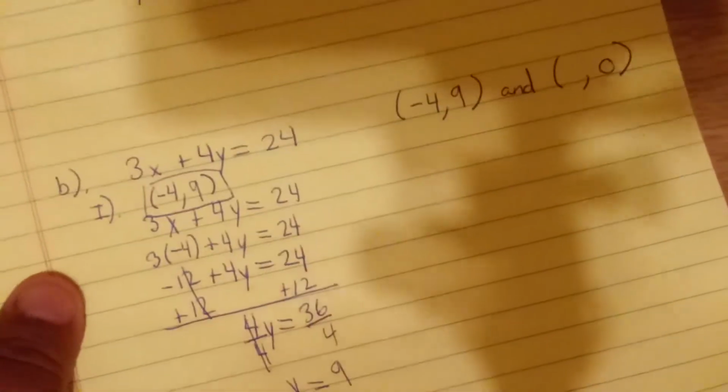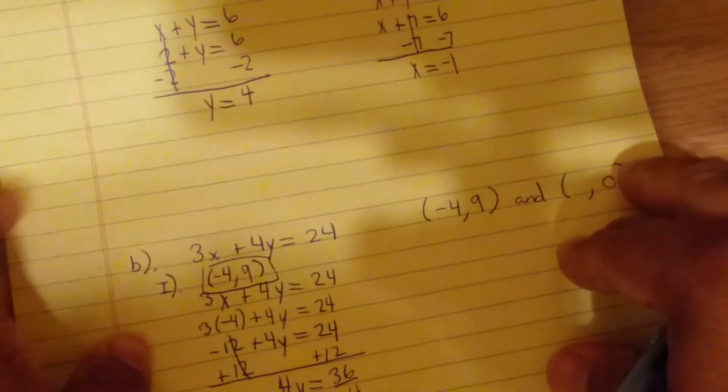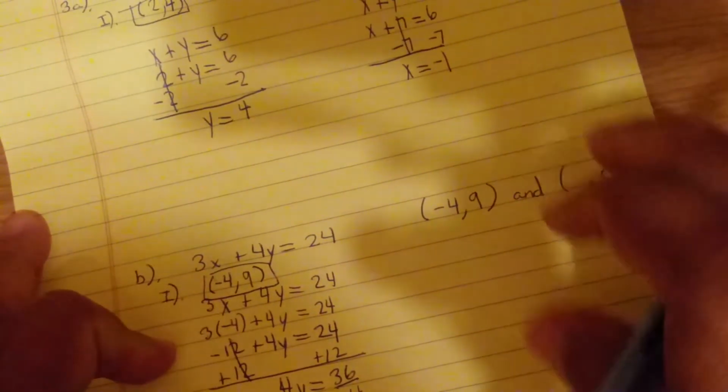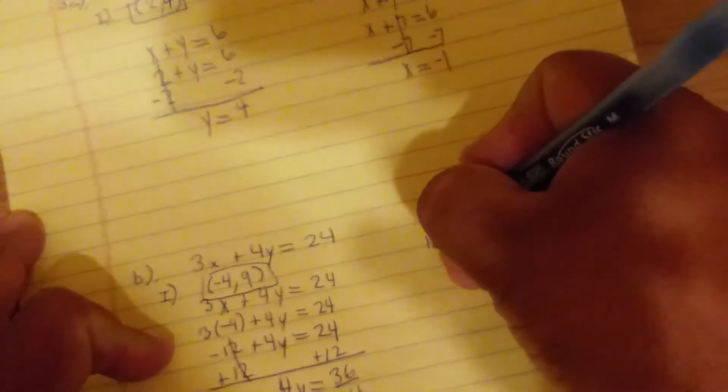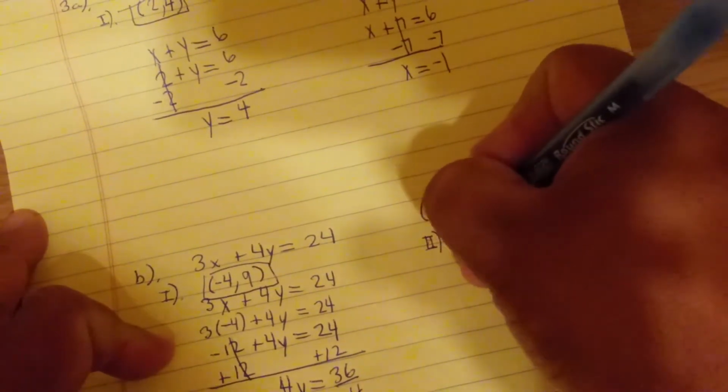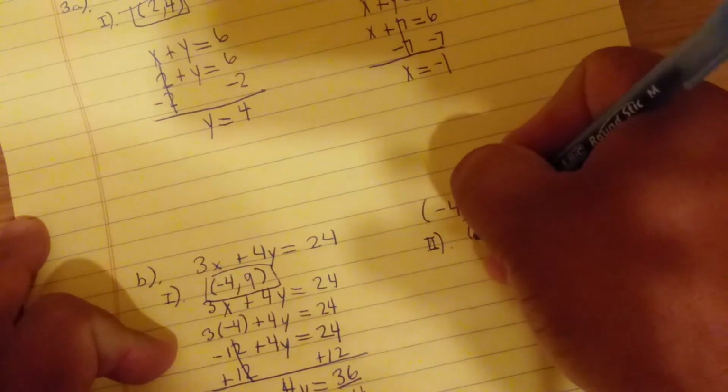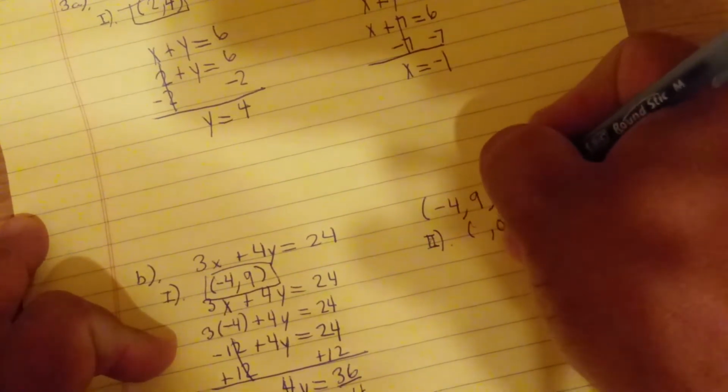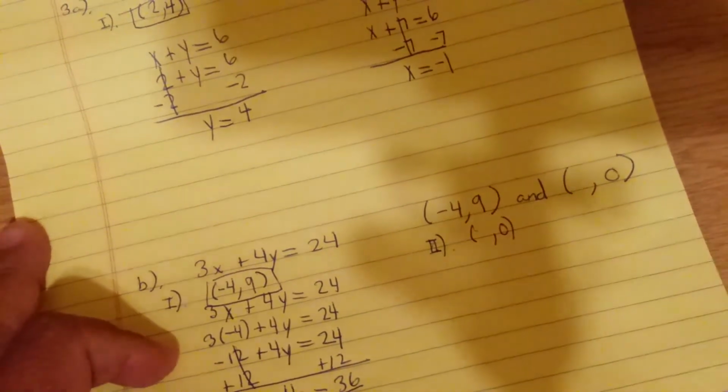All right, let's go ahead and move on to the next one. So for the next one, we're trying to solve for the second ordered pair, where we're missing x, but we have our y. And this one will be a little bit simpler.